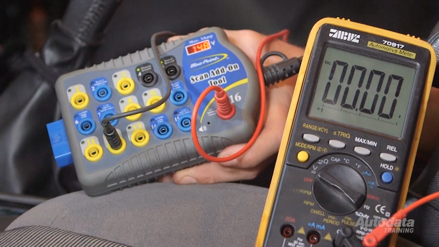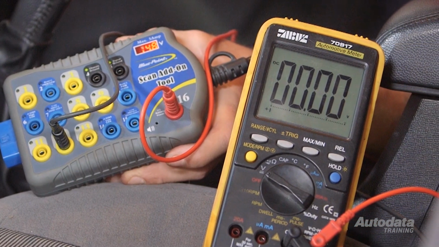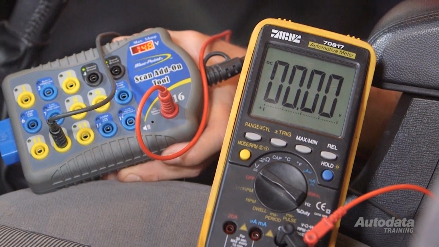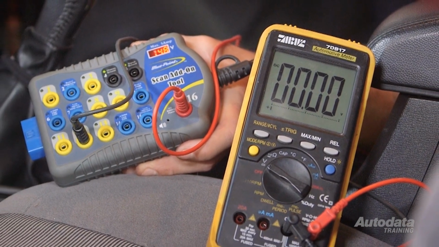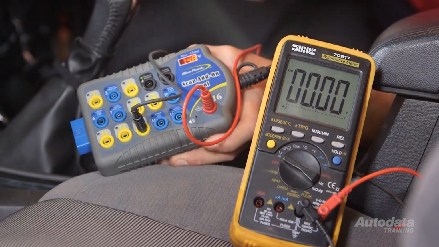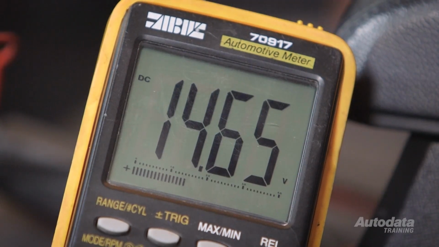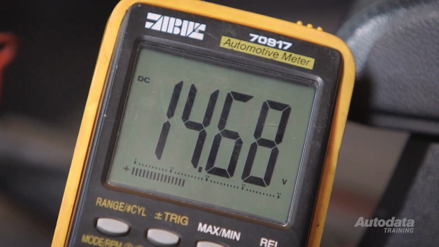If when testing either serial data circuit the meter displayed 0 volts, then there is a short to ground in that circuit. To confirm a short to ground, place the red lead on terminal 16 of the DLC and the black on terminals 12 and 13 respectively. If battery voltage is seen in either, this confirms a short to ground within that circuit.